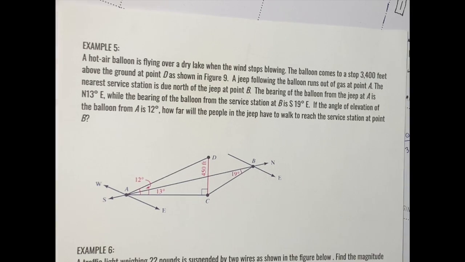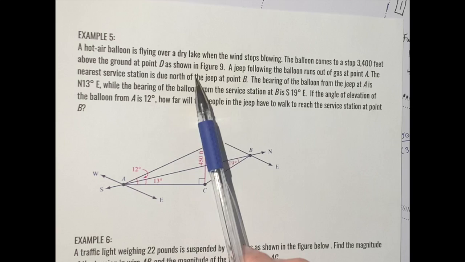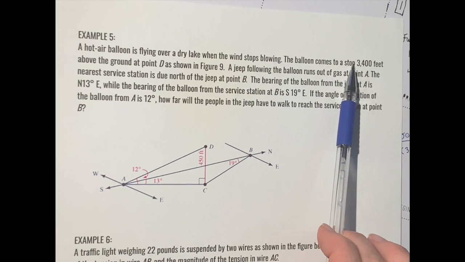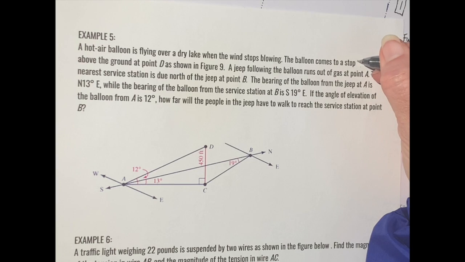Okay, example 5. The diagram's a little complicated looking here, but let's go through the problem and look at what's labeled and set up on the diagram for you. So we have a hot air balloon flying over a dry lake. And when the wind stops blowing, the balloon comes to a stop 450 feet above the ground.